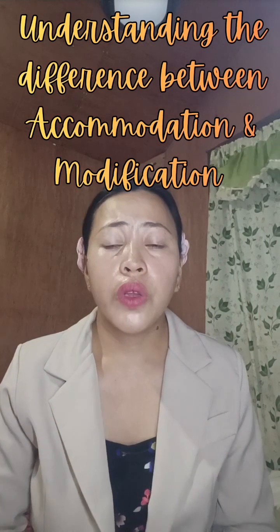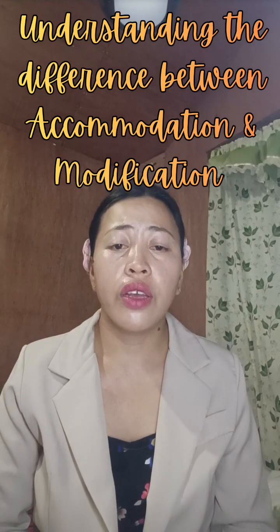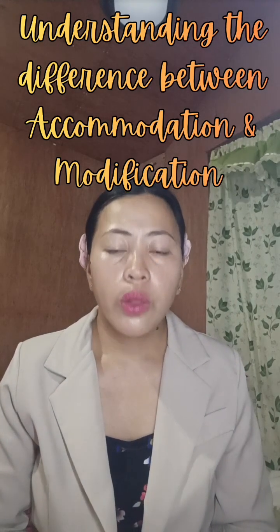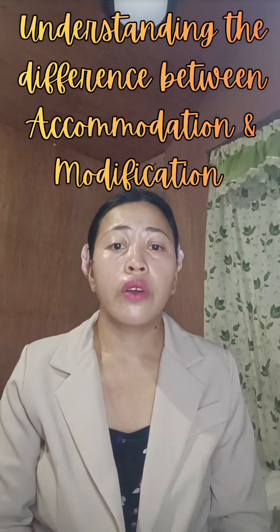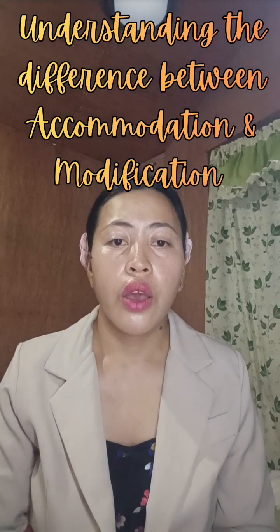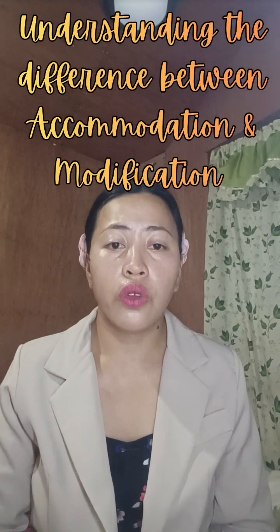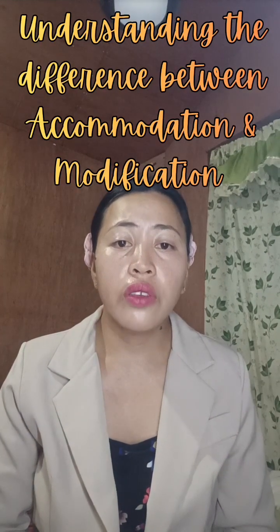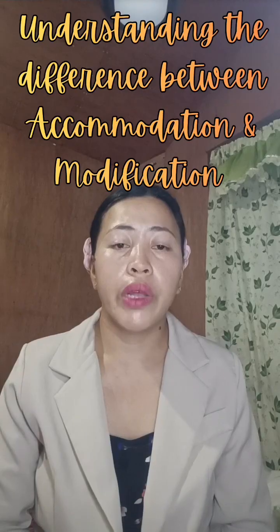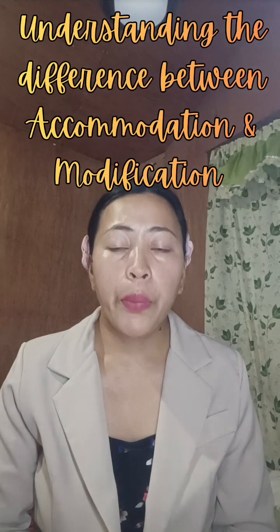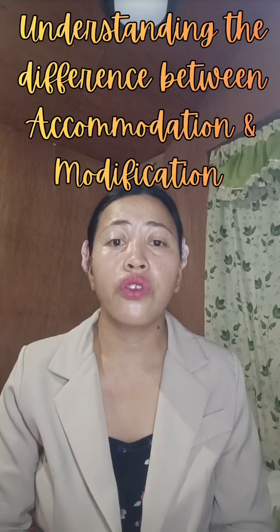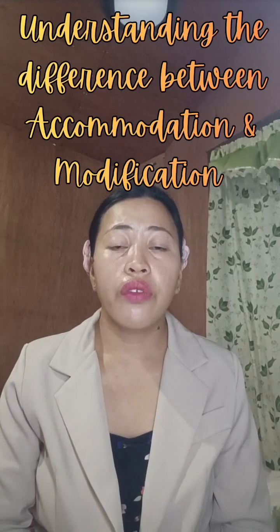Understanding the difference between accommodation and modification has deepened my appreciation for inclusive education. I learned that accommodations remove barriers to learning without changing the learning goals, while modifications adjust the learning expectations to match a student's abilities. Both approaches are valuable because they ensure that students receive instruction appropriate to their individual needs.